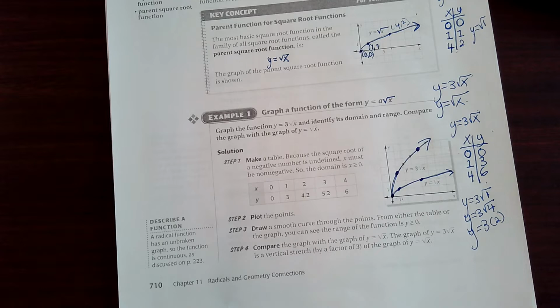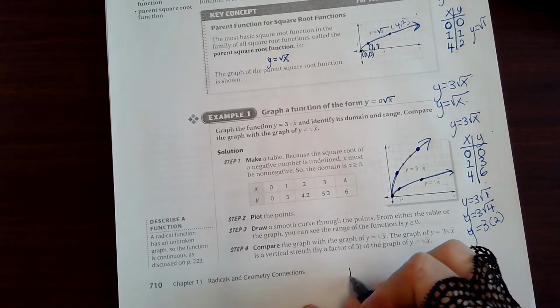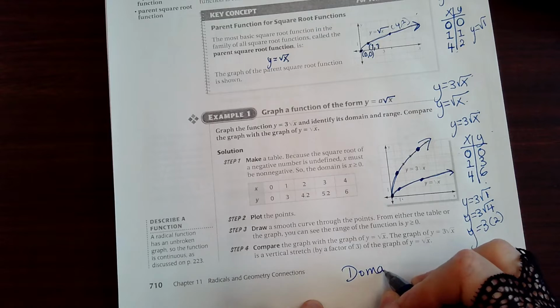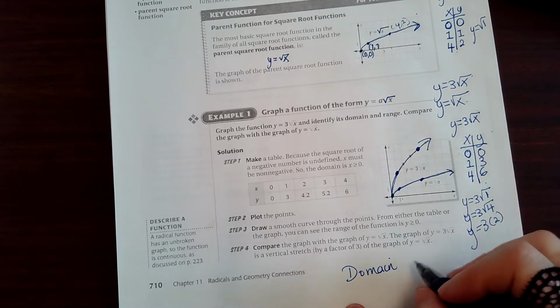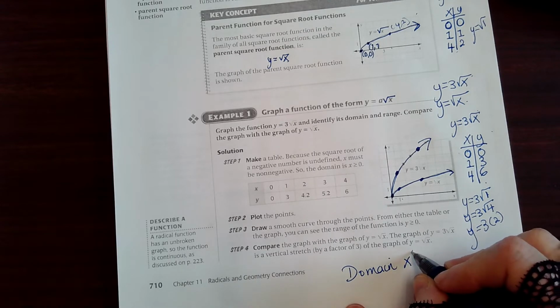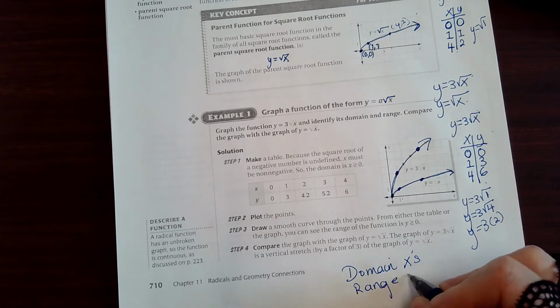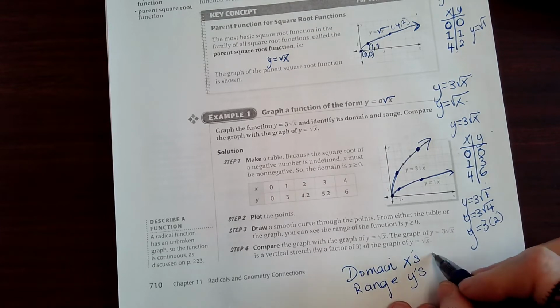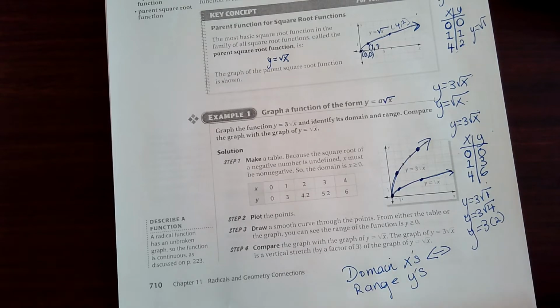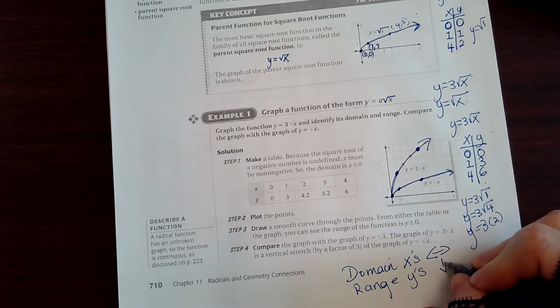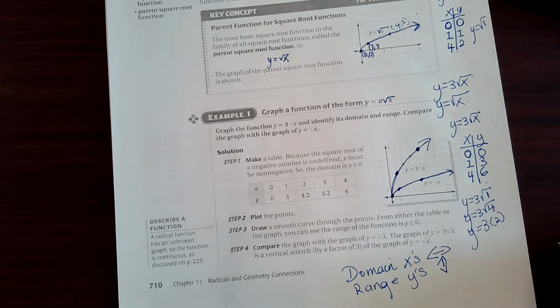So this is where I need you to pay attention because now we're going to be doing domain and range. And it takes a little practice. So we know, I've mentioned this before, and some of you guys struggle a little bit with it. Domain are the x's, okay? And range are the y's. So x's go side to side. That's what you need to think. And y's go up and down, okay?